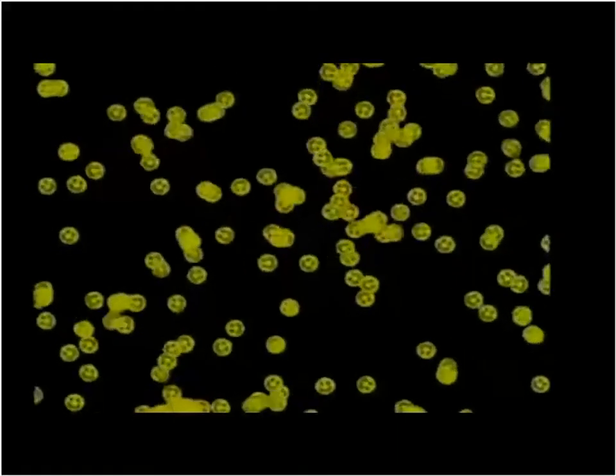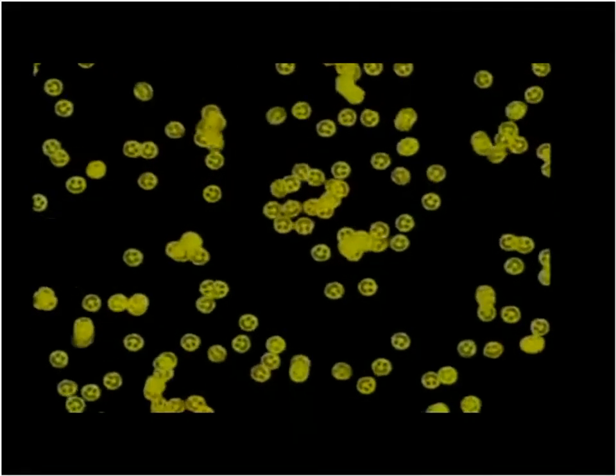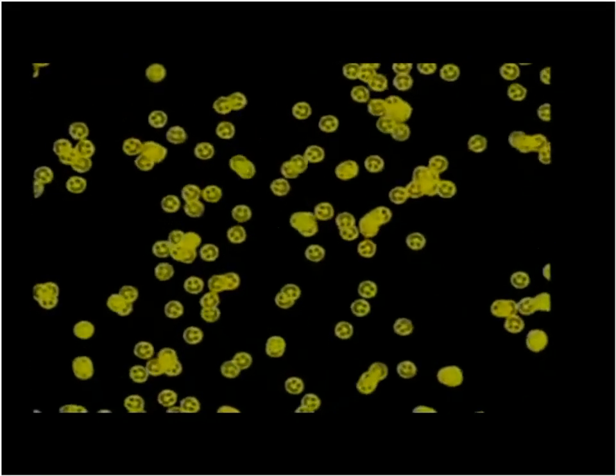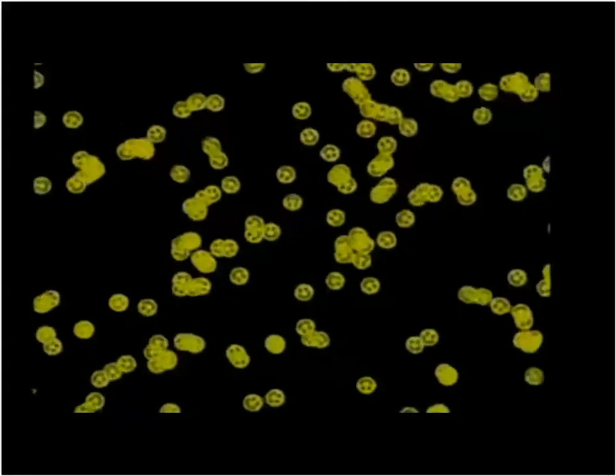And each one of these is just 1,000th the width of a human hair, okay? So they're all floating around in solution. And to look at them, you have to get them on a surface where they stick. So you pour them out onto a surface, and they start to stick to that surface.